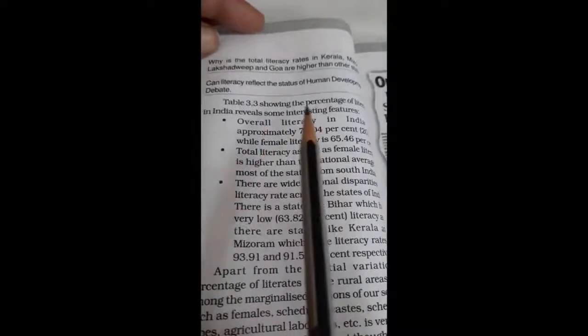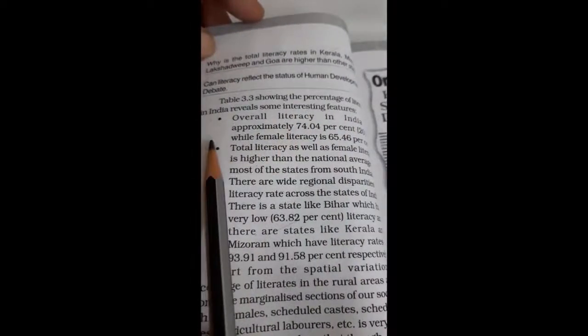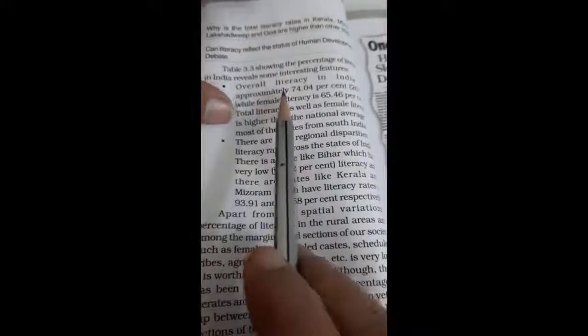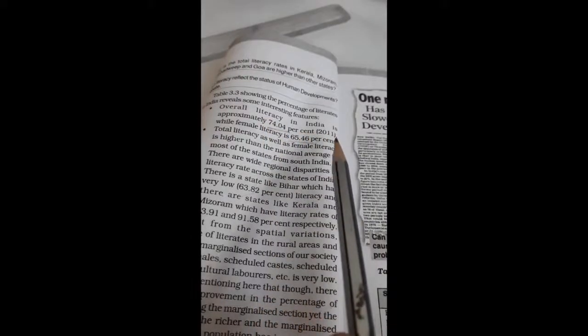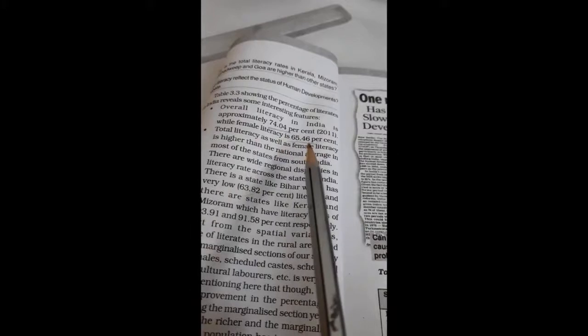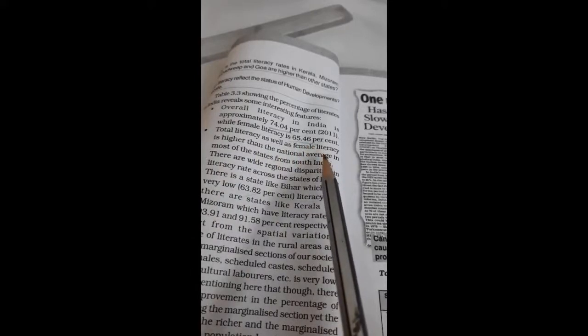Now, Table 3.3 shows the percentage of literacy in India, and this reveals some interesting facts. First, overall literacy in India is approximately 74.04%. This was in 2011, while female literacy is 65.46%.